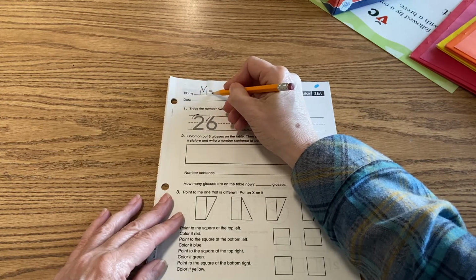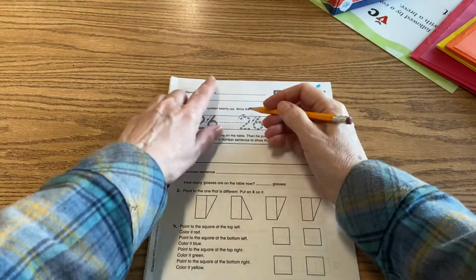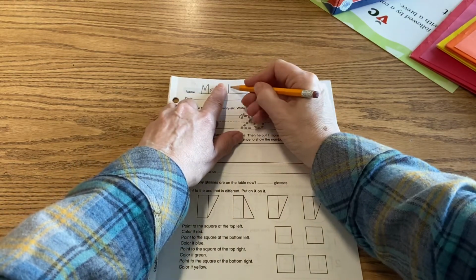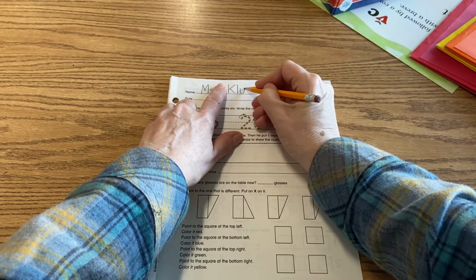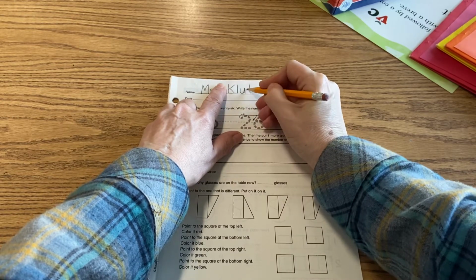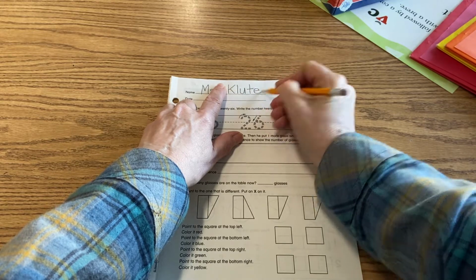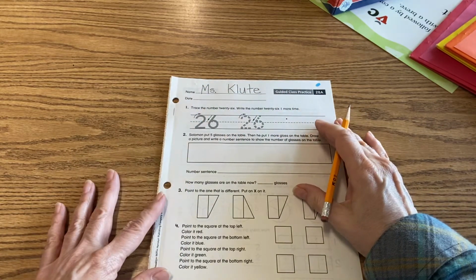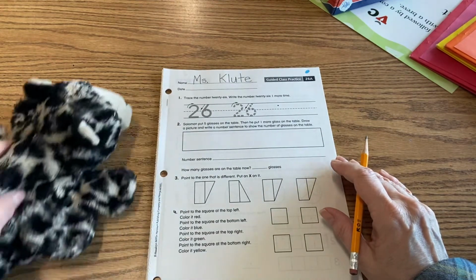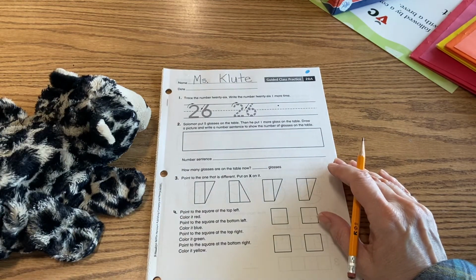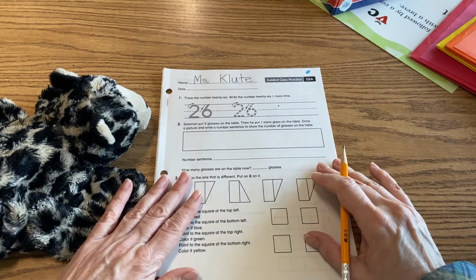It's very important that you write your name on the top of this, because if it comes back to me without a name, then I won't know how you're doing, and I won't be able to give you the grade that you deserve, that you've earned for your math practice. So make sure you've got your name written. And then I'll have Spotty Cat follow me along today.